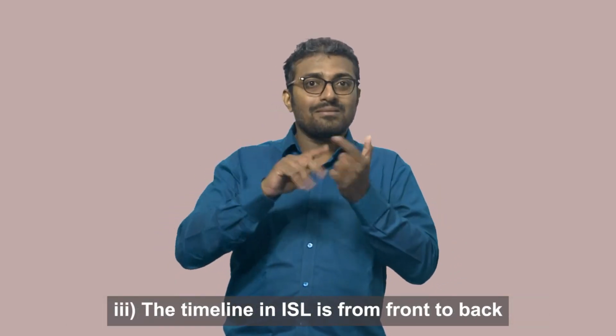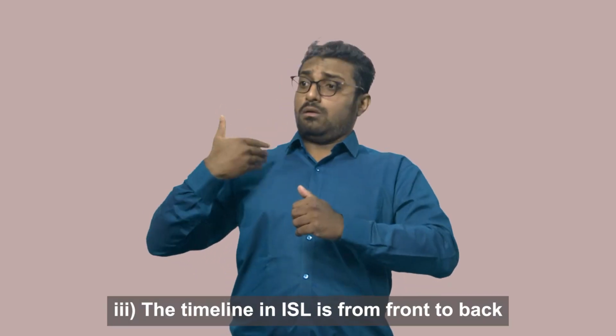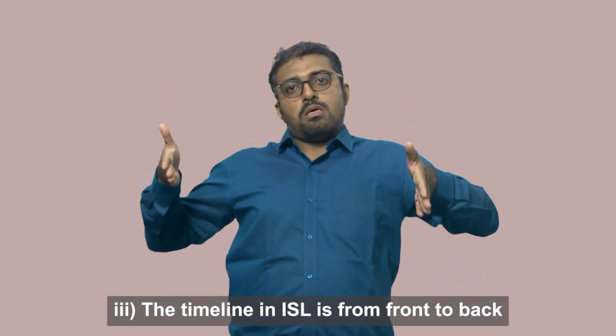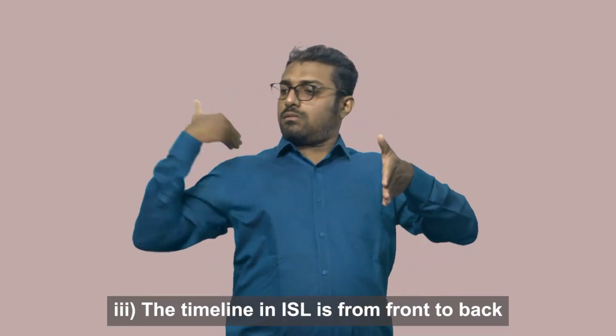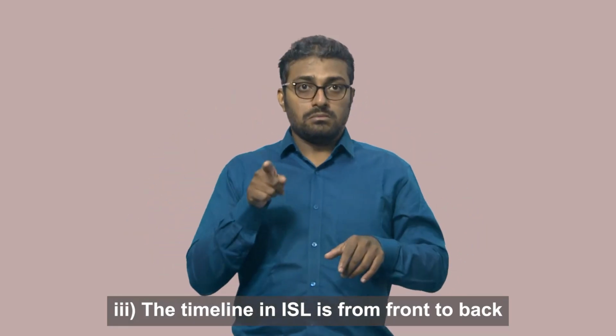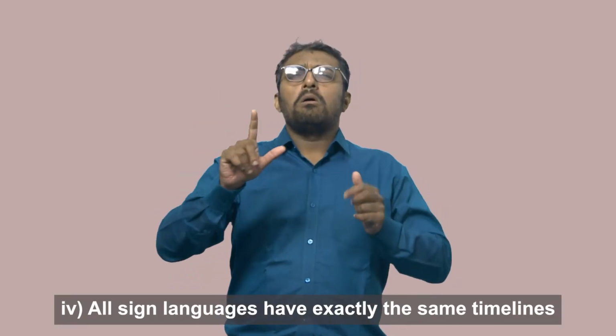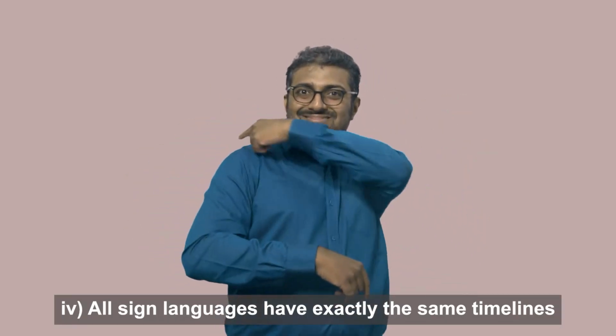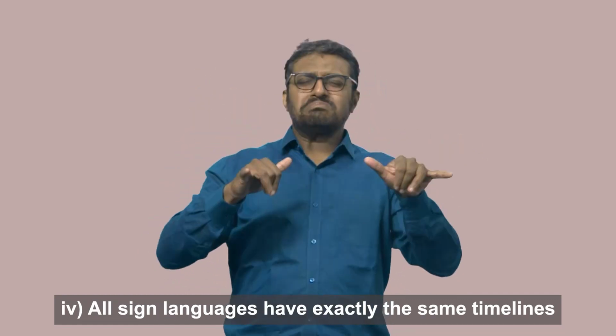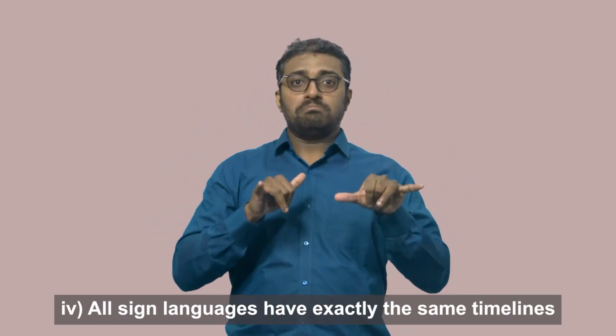The timeline in ISL is from front to behind, true or false. All sign languages have exactly the same timeline. Is it true or false?